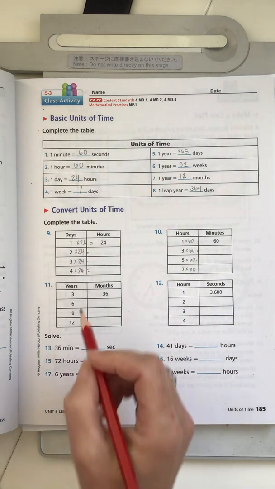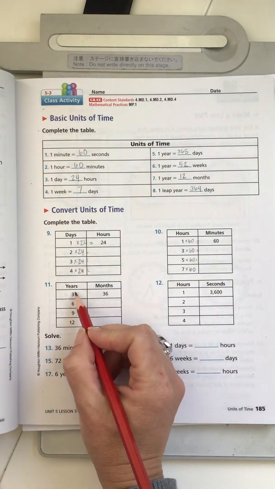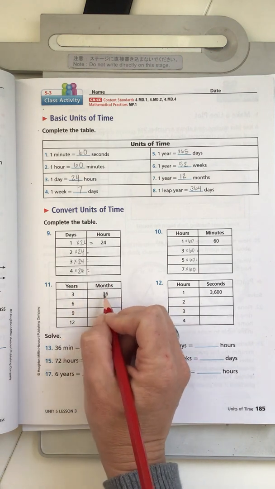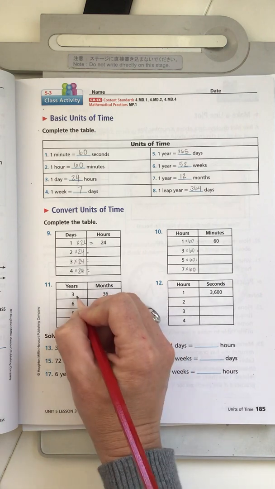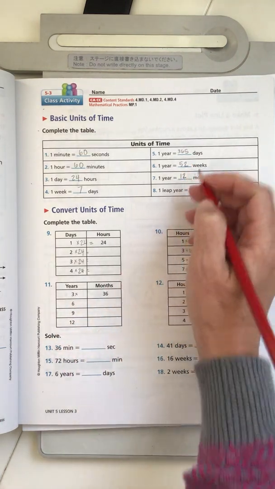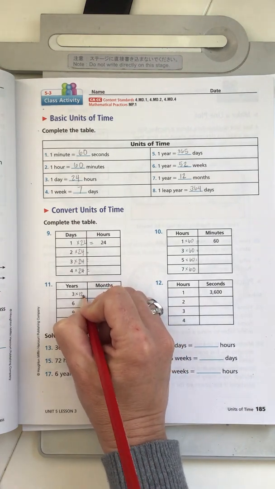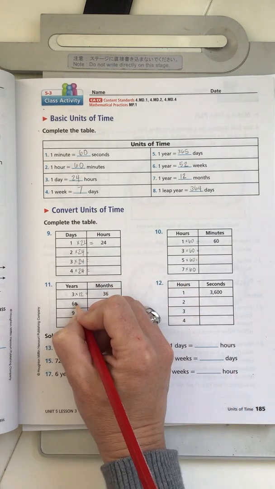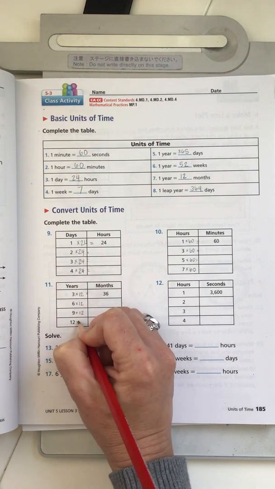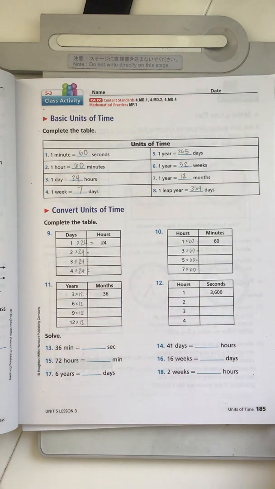Okay, and then here we have months and years. So we're going to go from years to months. And what they did to get 36 is they had to do 3 times how many months are in a year? 12. So 3 times 12, and that's going to tell you how many months. So every one of these you're going to have to do times 12, times 12.